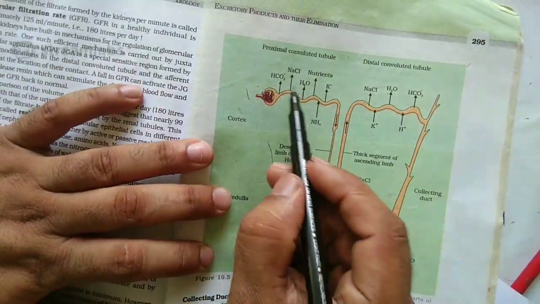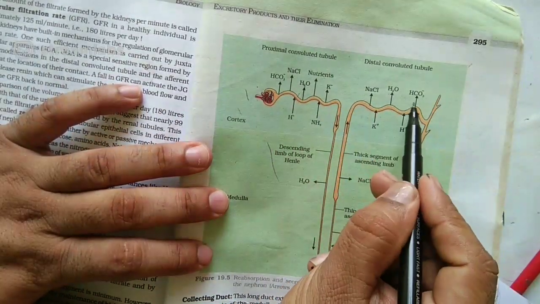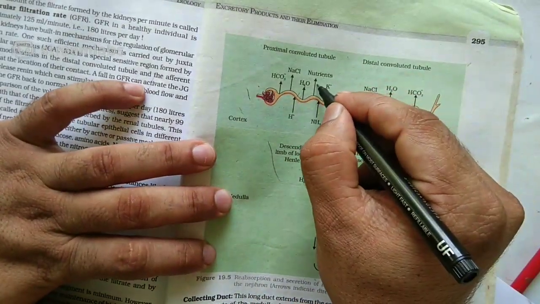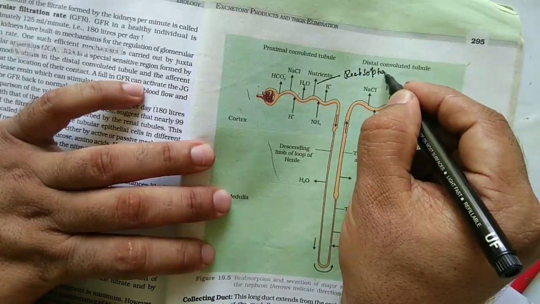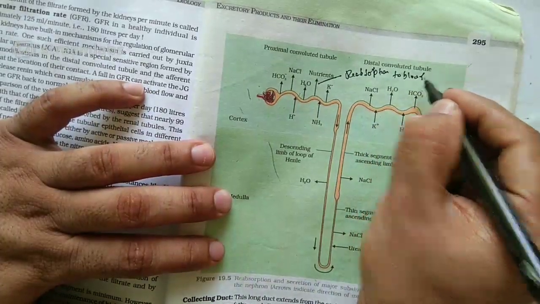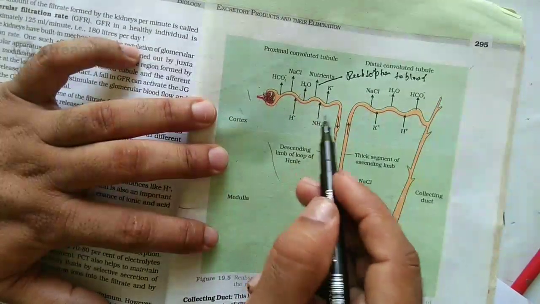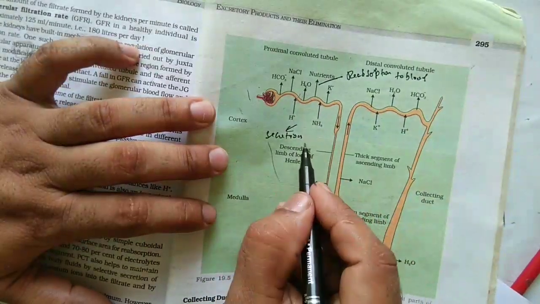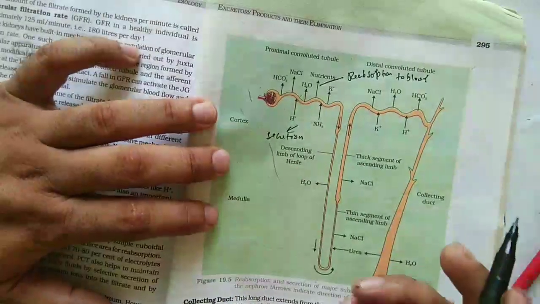In this picture, wherever you find arrow marks pointing above, all of this will be reabsorption. Please remember, if arrow marks are above, it's reabsorption. Clear? And reabsorption occurs to the blood. And wherever you see the arrow marks down here, these are all secretion. Is the matter clear? And secretion occurs from the blood into the filtrate. And the remaining everything is easy.